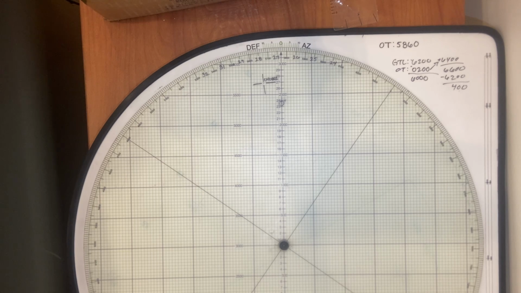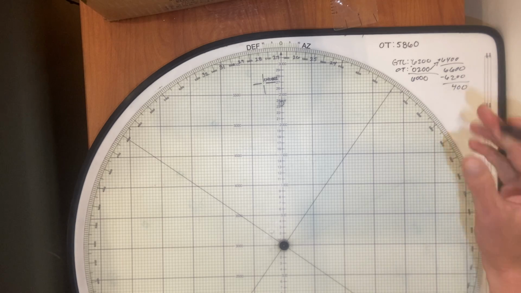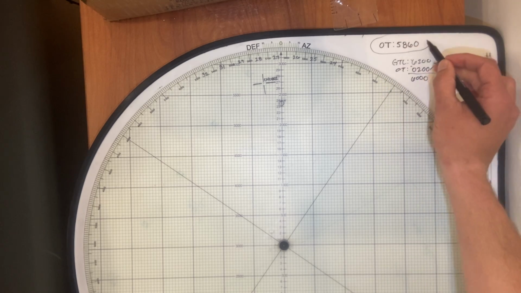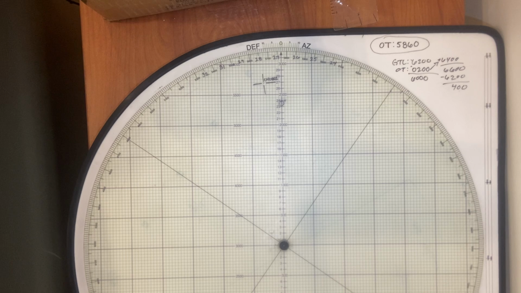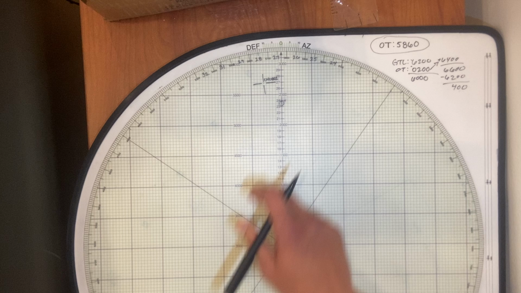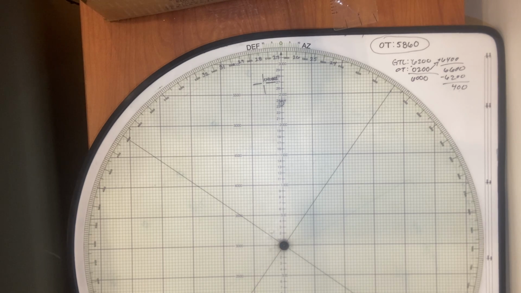All right, so for our example that we have on the plotting board, I said our OT direction is 5860. The initial azimuth that we pulled off of this shift plot was 5763. If you subtract 5763 from 5860, you're going to get 97. All right, 97 is what we determined to the nearest mil.